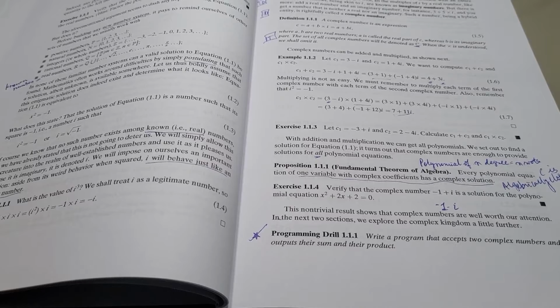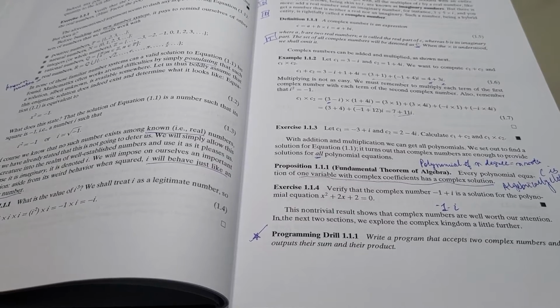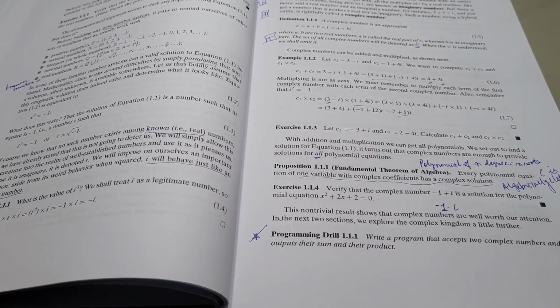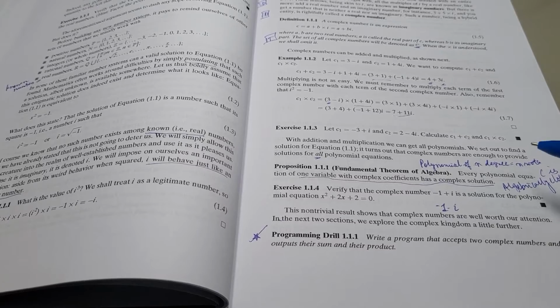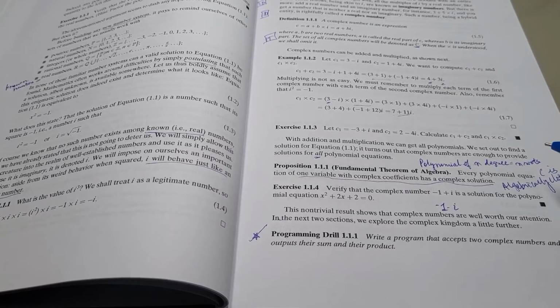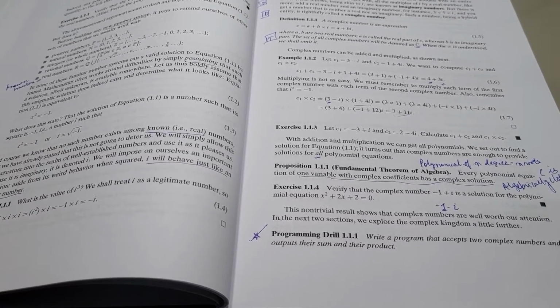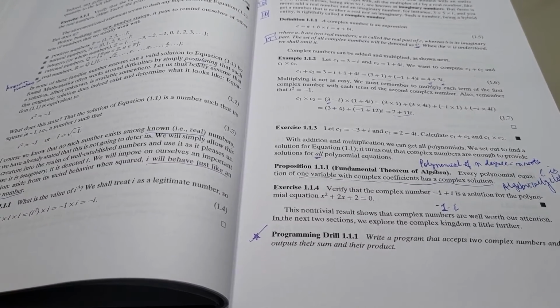And if it's a polynomial of degree n, then it has n roots, and roots are just the solutions of the polynomial, or whenever the value of that equation is 0. It goes into much more detail about what this fundamental theorem is, but for now this is good enough.